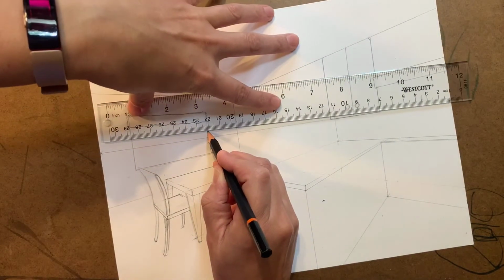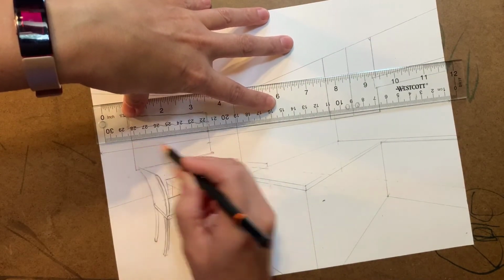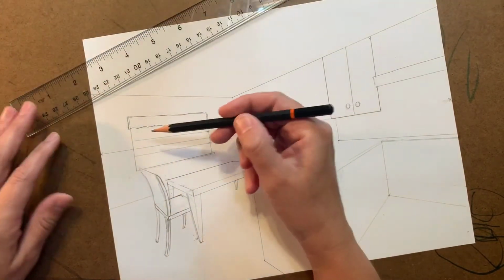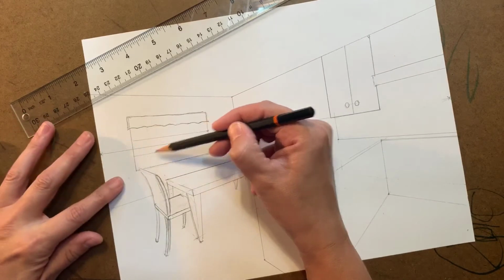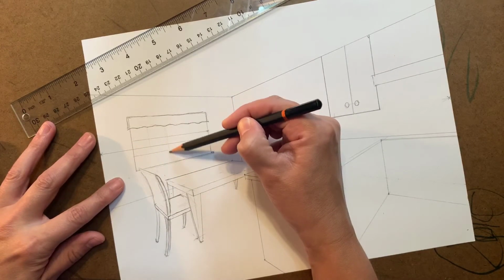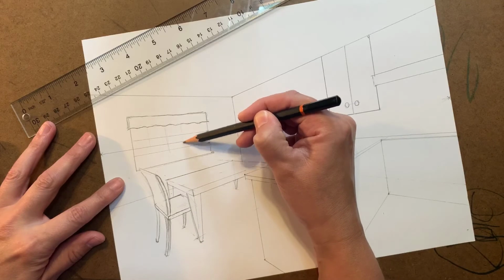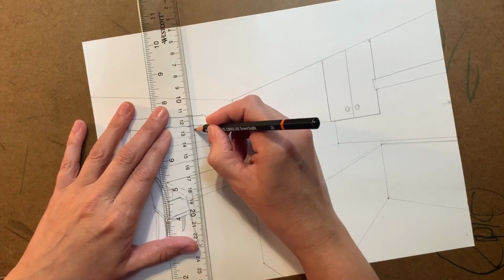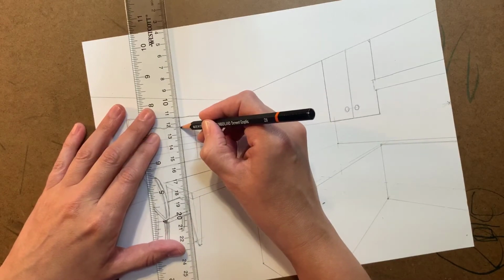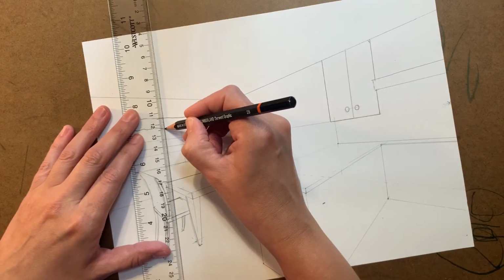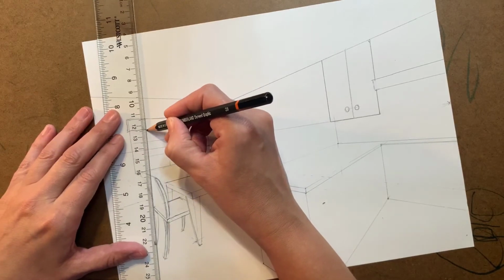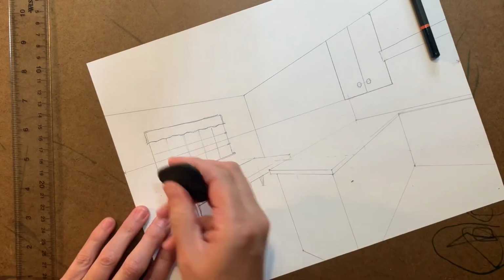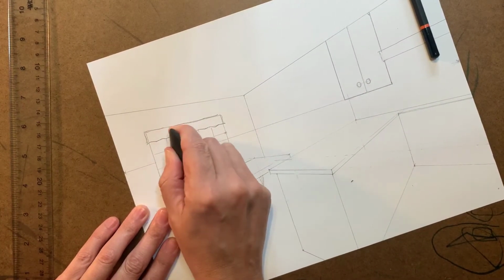Line that up with the vanishing point. And then maybe some vertical lines, one here, here, here, and here. It's a big window. It looks like I've got a lot of lines in here because I've still got my horizon line, so I'm going to erase that.